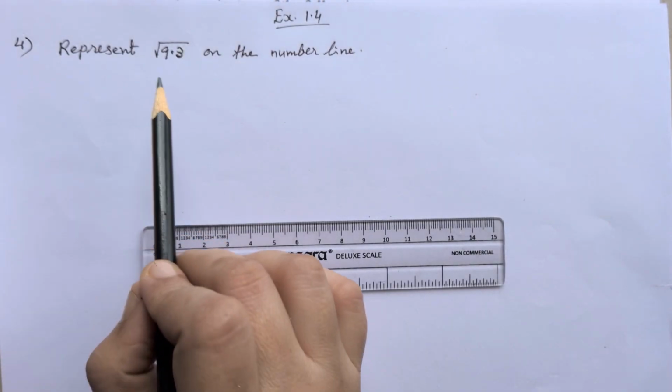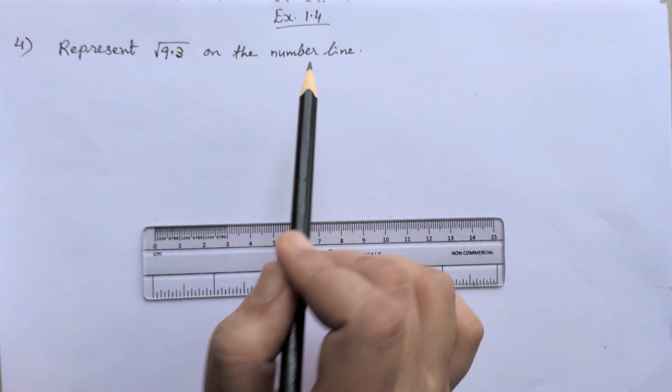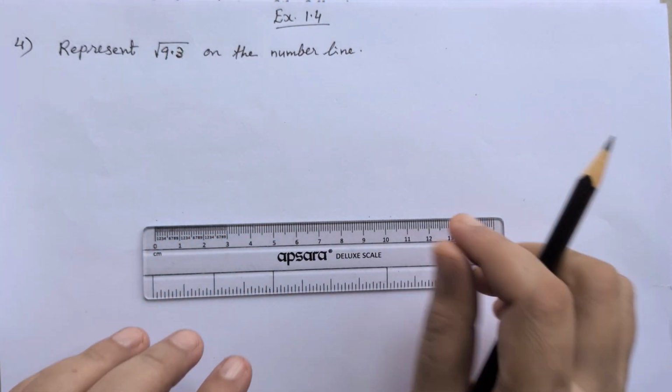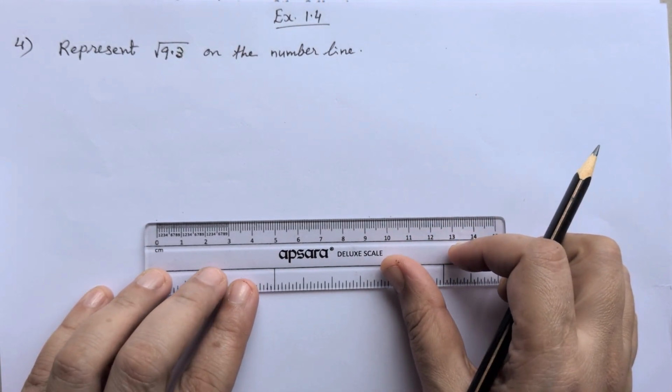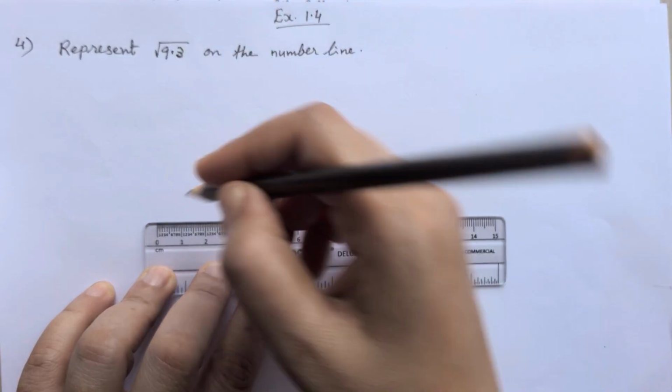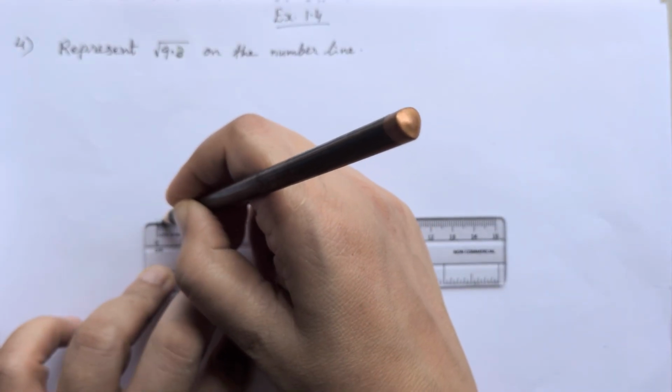Question number 4. Represent root of 9.3 on the number line. For that, first we have to draw a line segment of 9.3 centimeter, 9.3 unit or 9.3 centimeter.